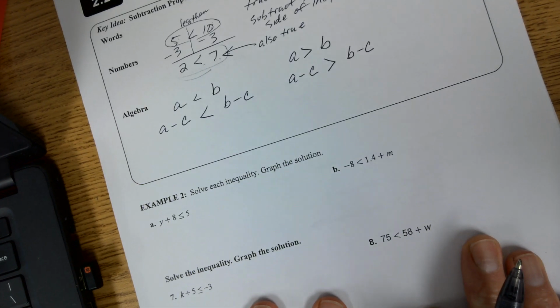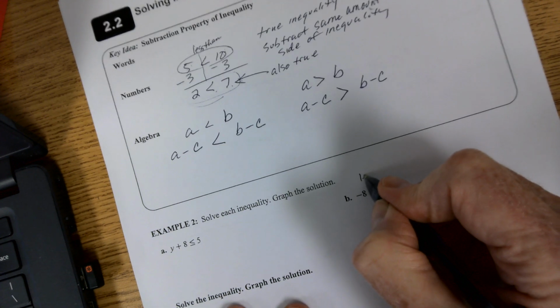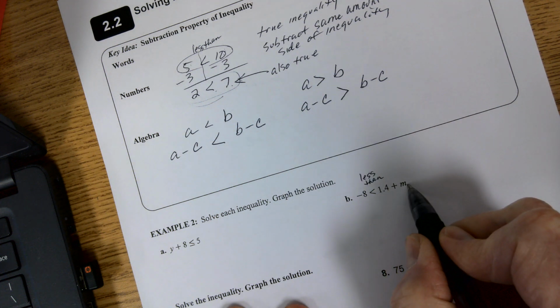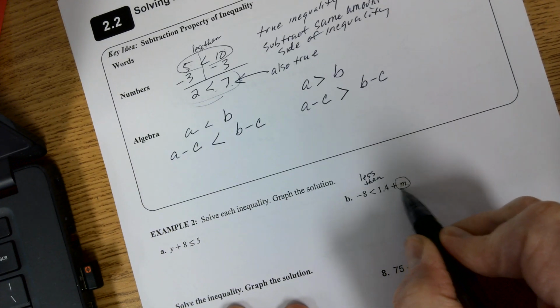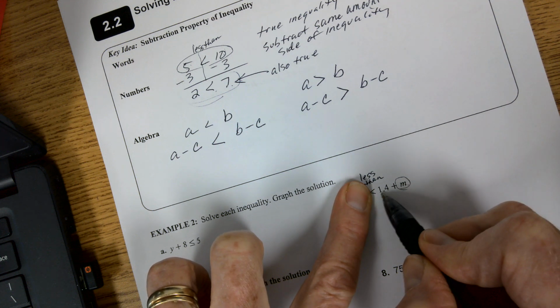I'm going to do one problem for you, and I want you to try it. This says -8 is less than 1.4 plus m. I want to isolate the m, so I look at the m side. What do I have to get rid of?